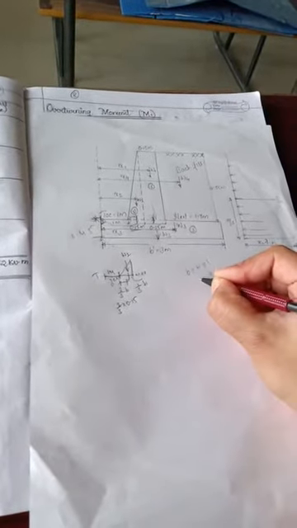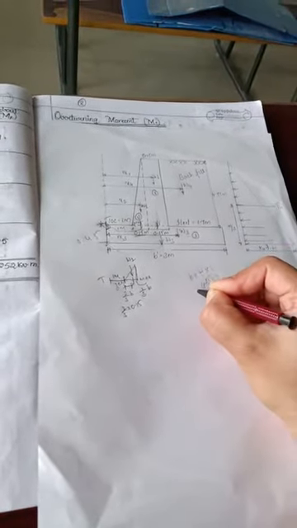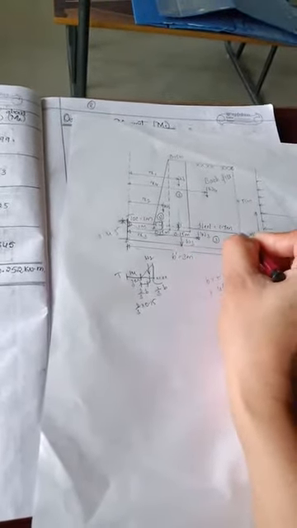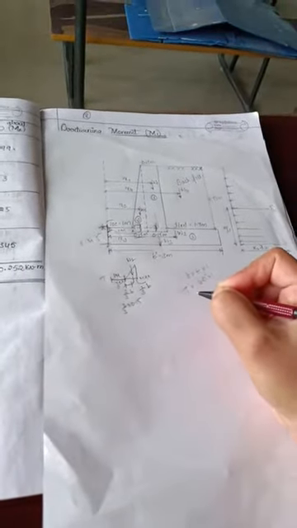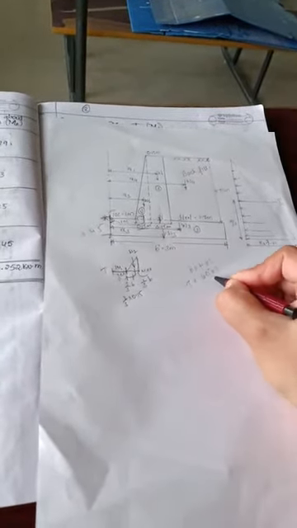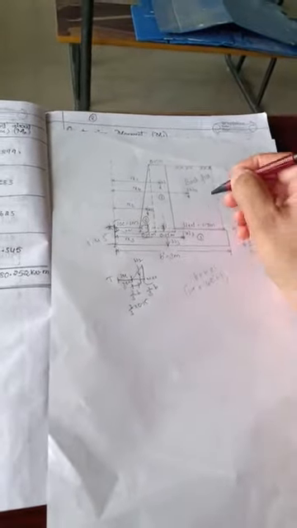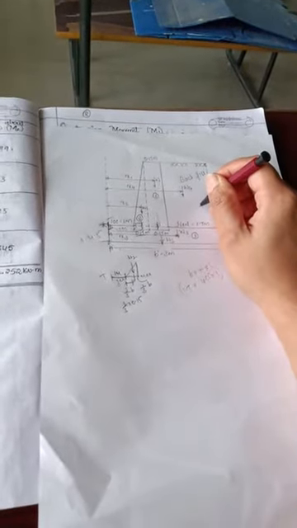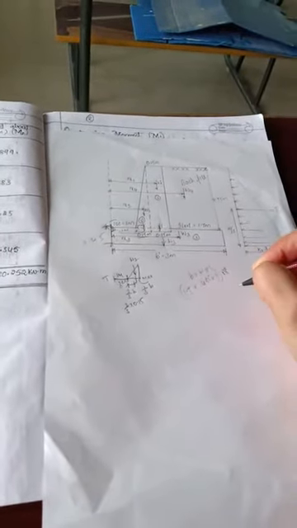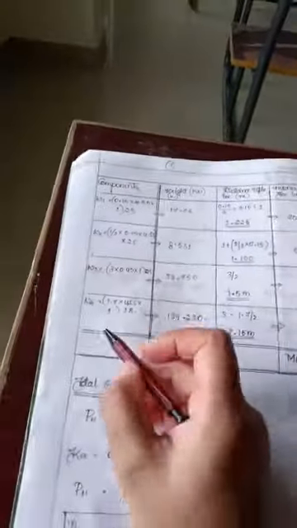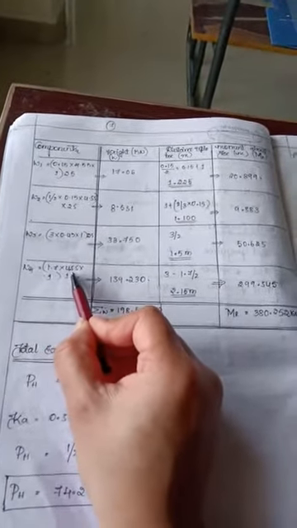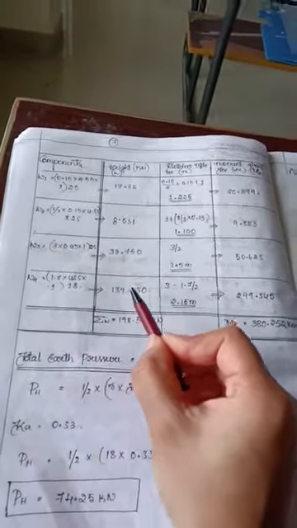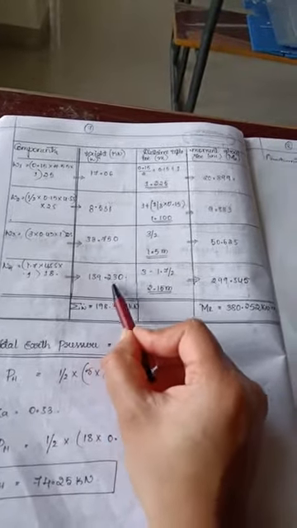The height of this backfill is 4.55, and the breadth of this backfill is only from here to here where we fill, that is 1.7 into 4.55 into 1. Backfill means soil is placed in this place, and the density of soil, given in the question, is 18. So W4 value is 1.7 into 4.55 into 1 into 18. After calculating this, we get 139.230.